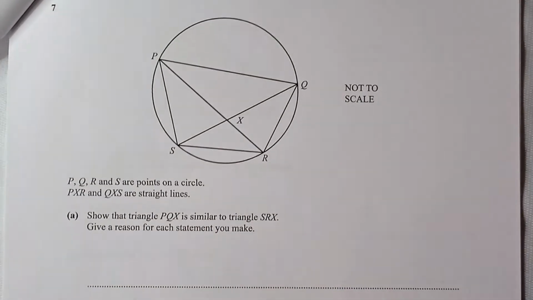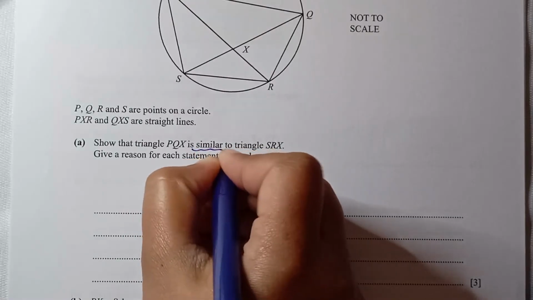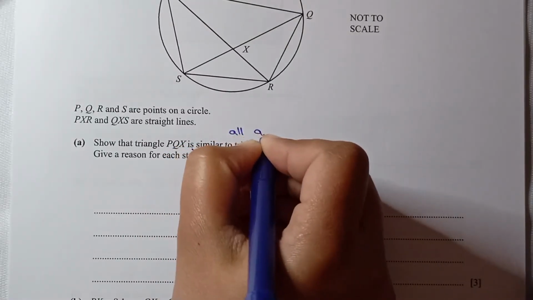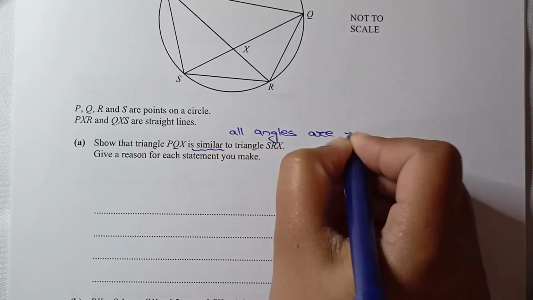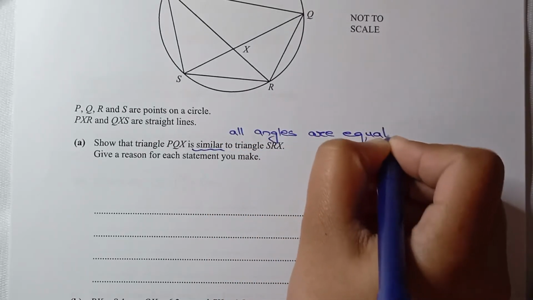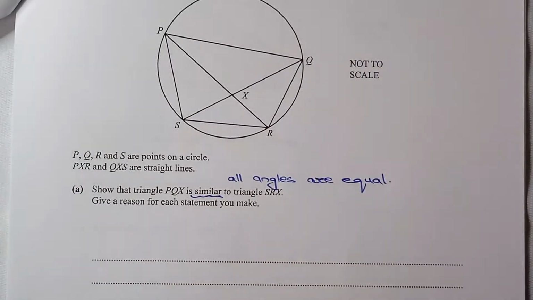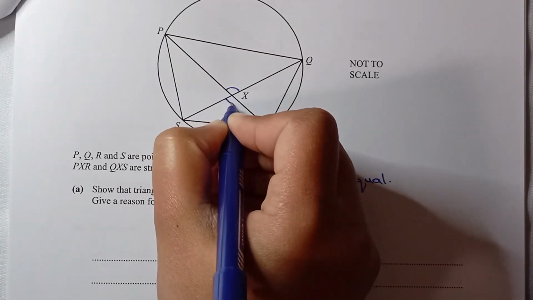Okay, so to show that the two triangles are similar, it means we need to show that all three angles are equal. All angles are equal for similar triangles. Okay, so first as we can see that they have an angle X, this angle.